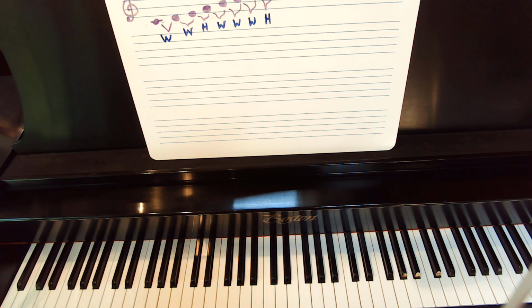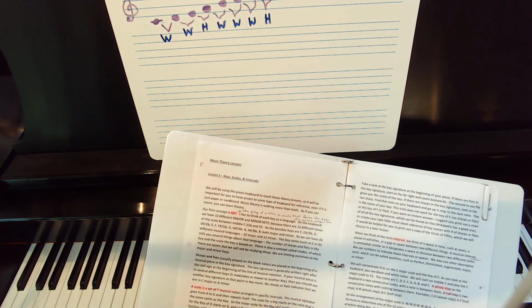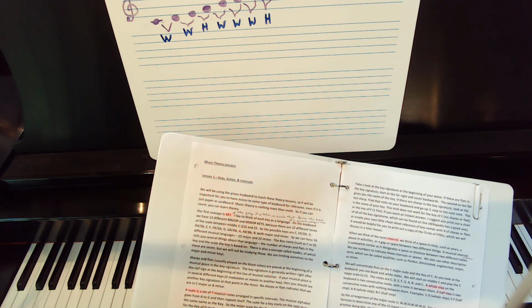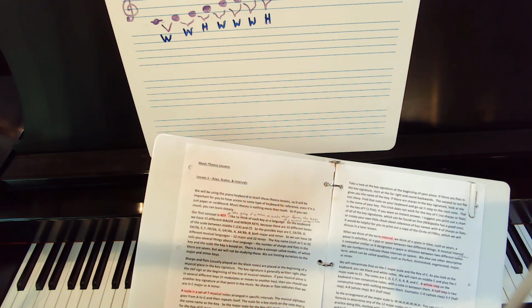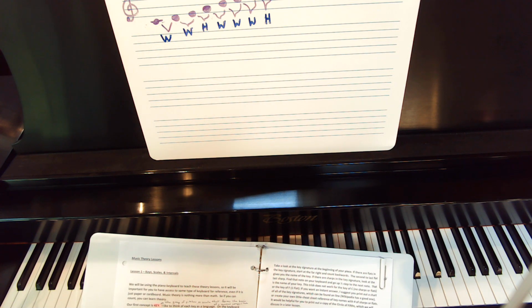So the scale is a set of 7 musical notes arranged in specific intervals. And the music alphabet only goes from A to G, and then it repeats itself. So the scale for a key starts on the note that is the same note as the key. Okay? If you practice all your scales, you'll learn what the sharps and flats are.